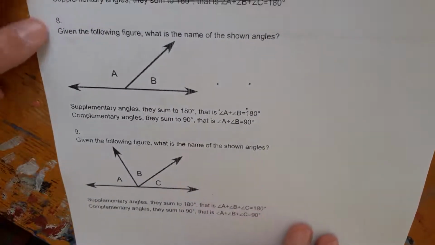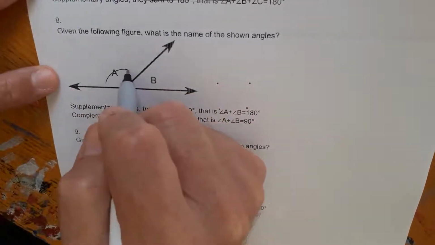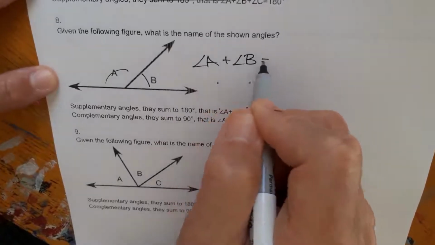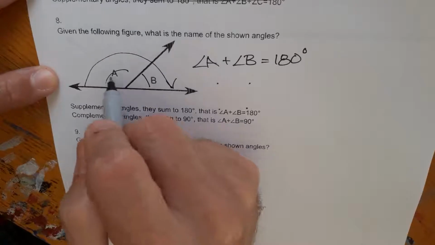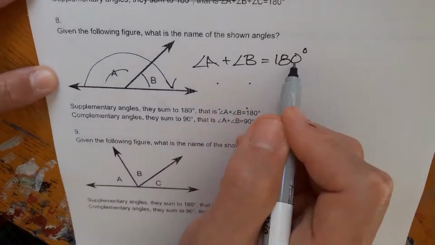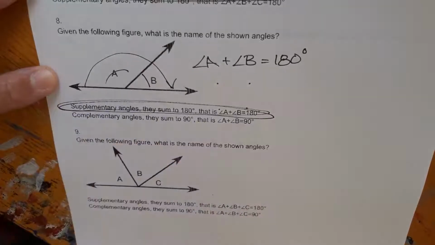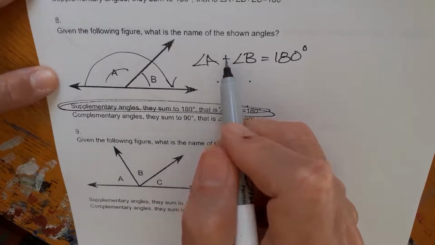Now we're going to switch to supplementary. Given the following figure, what's the name of the shown angles? So this angle plus this angle, angle A plus angle B, because the total is 180, it's a straight angle. If the total here is 180, then each piece must add to equal the total. This is called a supplementary relationship: 2 or more angles that sum, which means add, to 180 degrees.